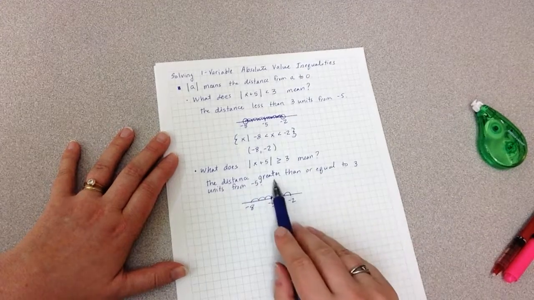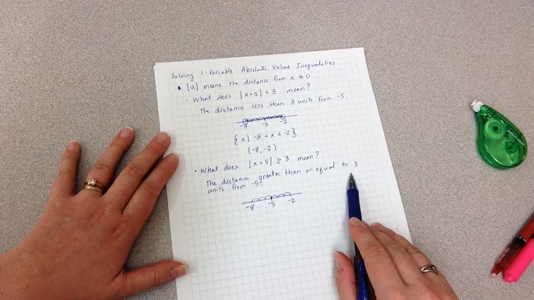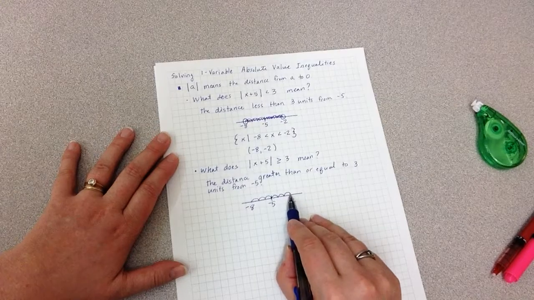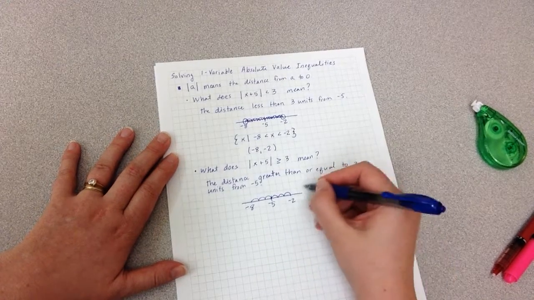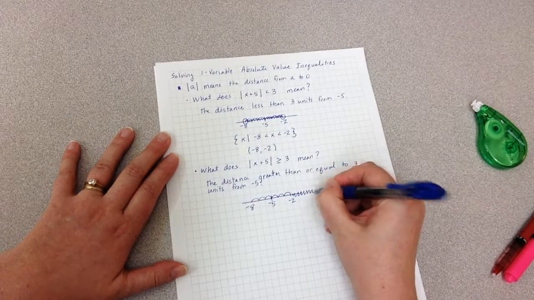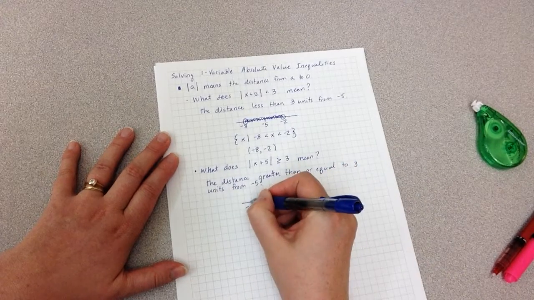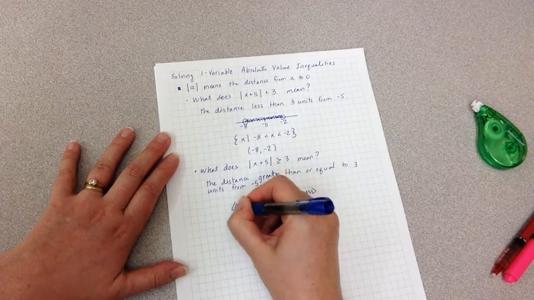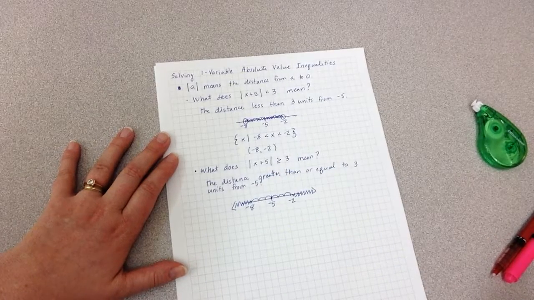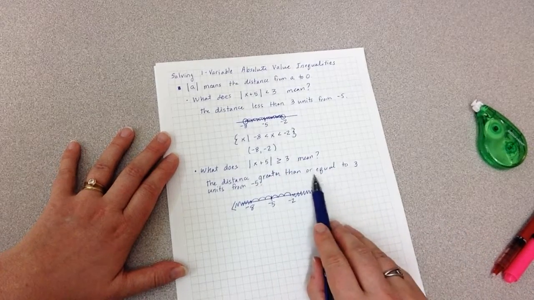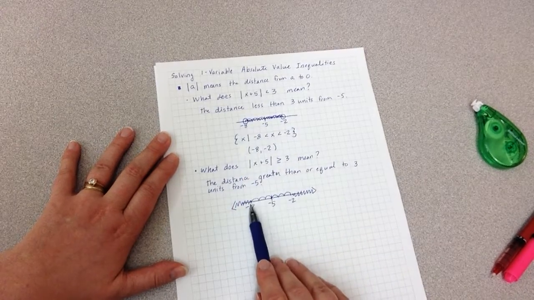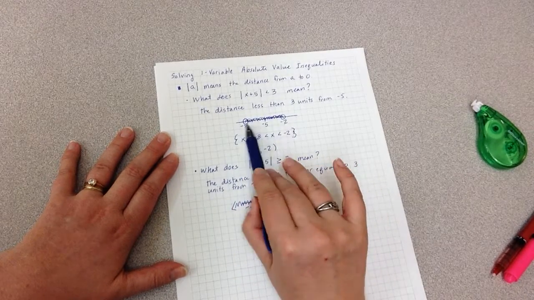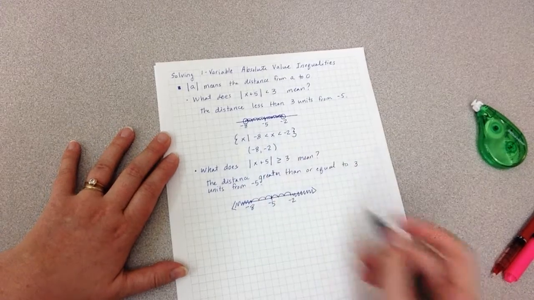But now I have to ask myself, greater than 3. So if this was 3, then greater than 3 would be 4, 5, 6, 7, etc. And so I color on the outside. And the same is true going the other direction. Now, this or equal to piece means that I include negative 8, where up here in this first example, I didn't include negative 8 or negative 2.